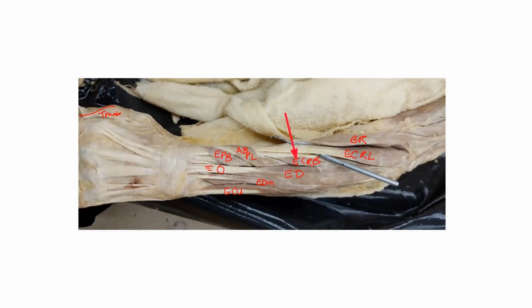So just to reiterate these again one more time, we've got the brachioradialis here. We've got the extensor carpi radialis longus here, extensor carpi radialis brevis here, abductor pollicis longus here, extensor pollicis brevis here. We got the extensor digitorum here going to several digits. And then we've got the extensor digiti minimi going just to the pinky finger. And then we've got the extensor carpi ulnaris on the ulnar side.